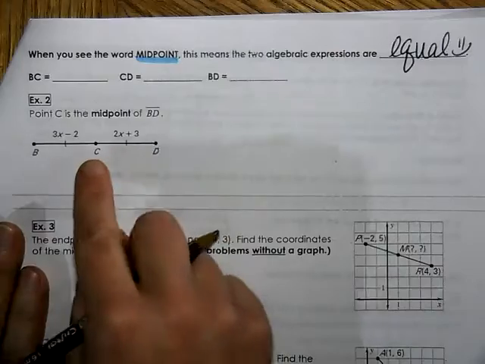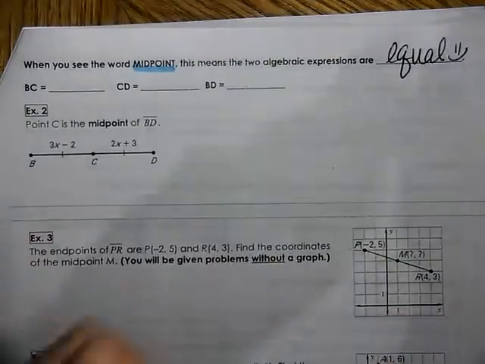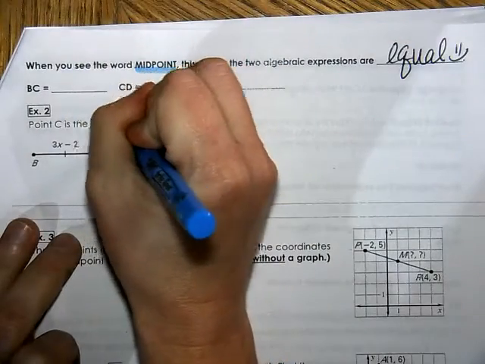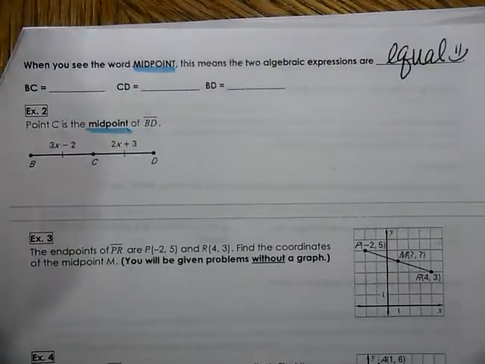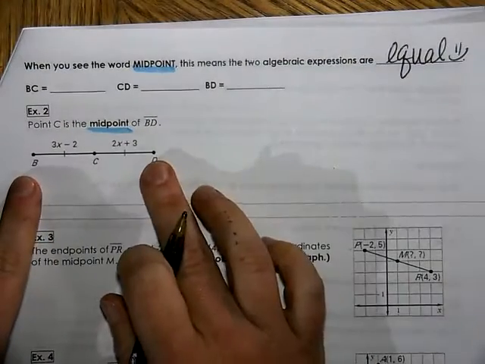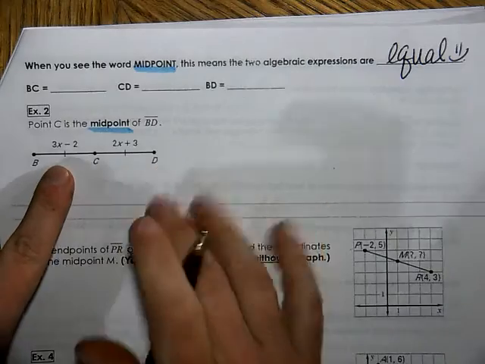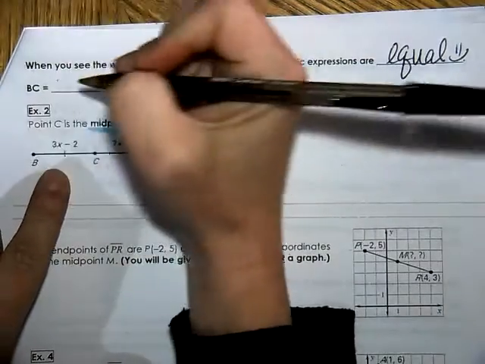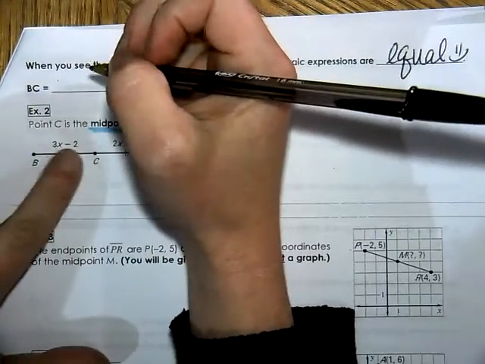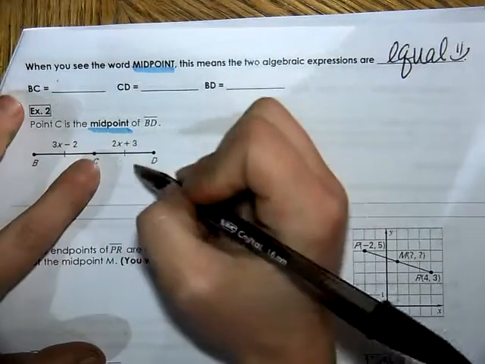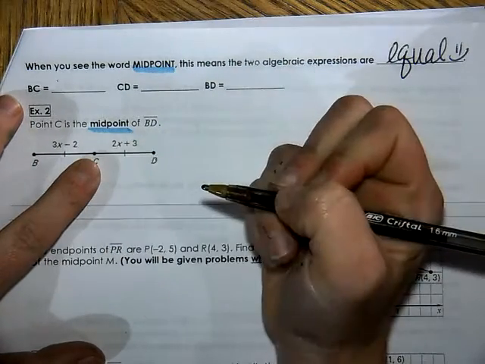So down here, we are told that point C is the midpoint of segment BD. Now, I don't know what the whole length is. I really don't. But what I do know is that BC is 3x minus 2, and that C to D is 2x plus 3.